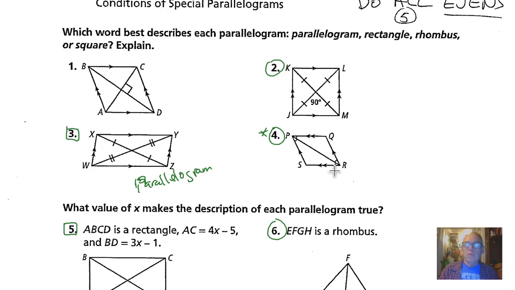I believe this is going to be just another parallelogram, because, I don't know, is it? These diagonals bisect the angles. They don't bisect in a rectangle. They do bisect in a square, and they do bisect in a rhombus. So I guess this would have to be a rhombus.